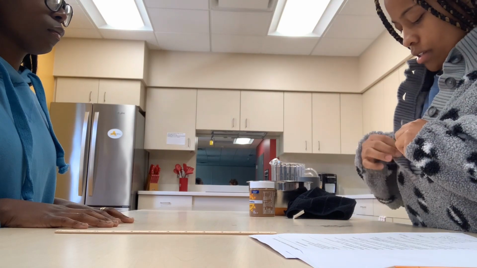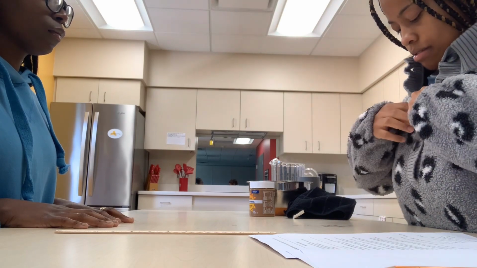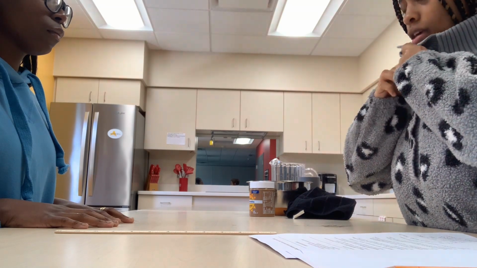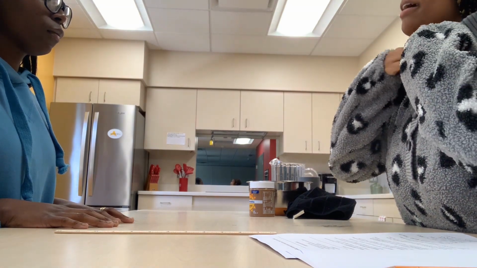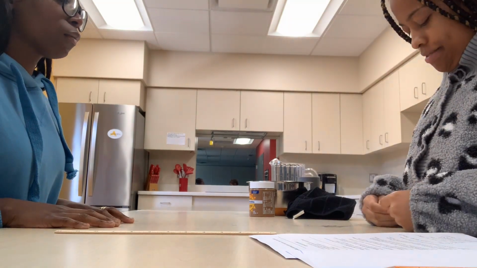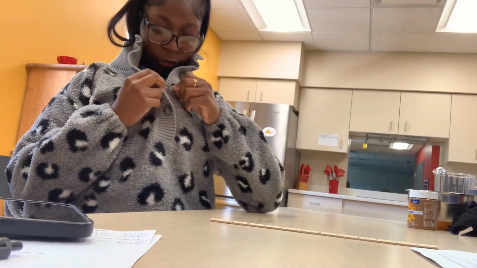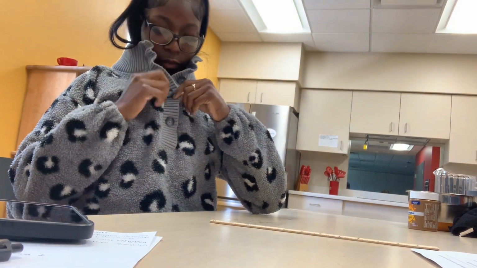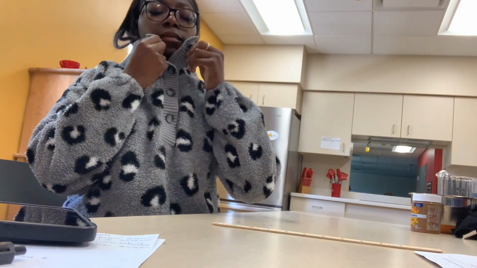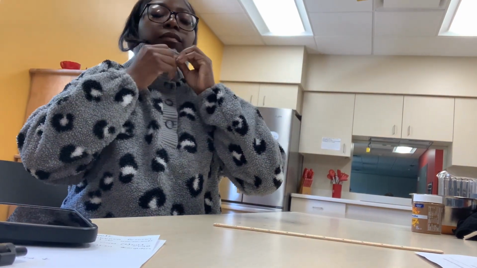So for this next activity, I'm just showing Alexis how to button up those 5 buttons, which is the last activity of the CAHI. Good job.